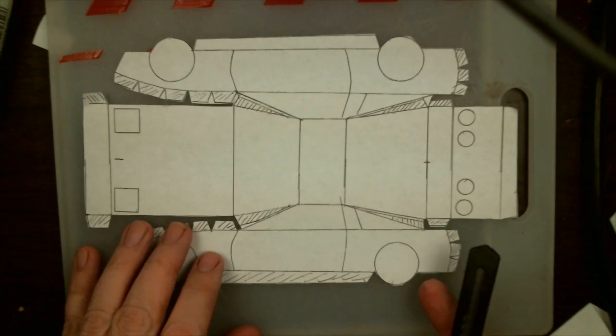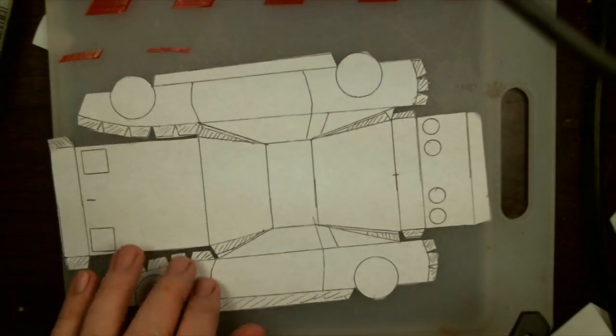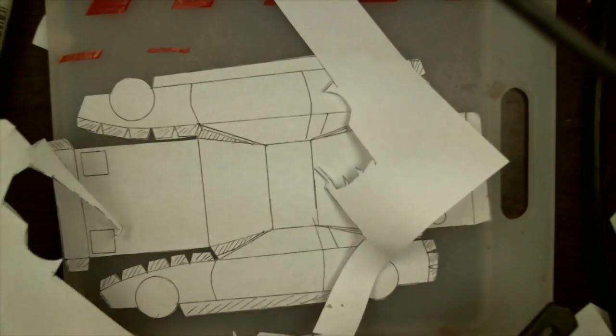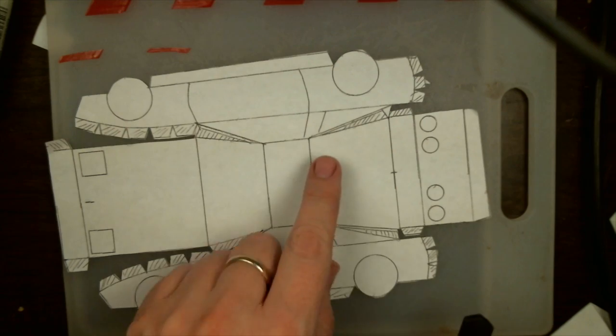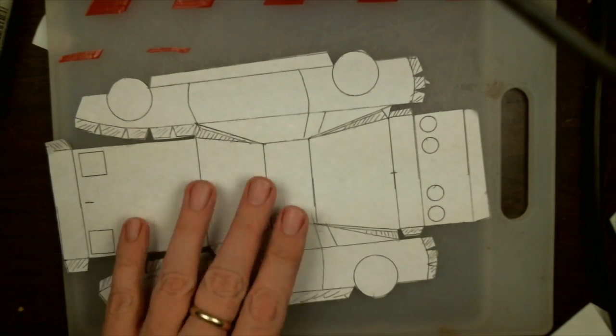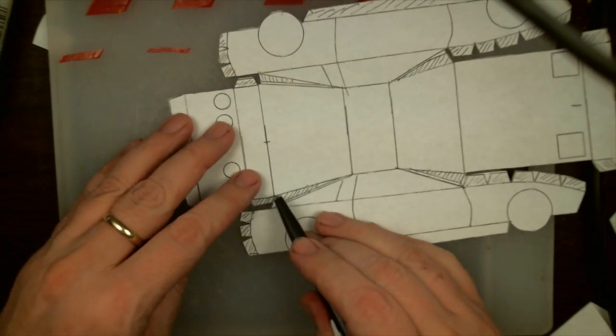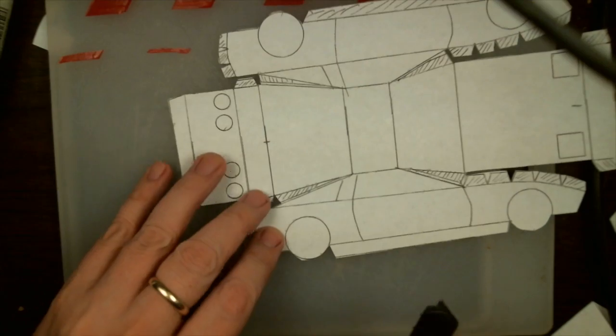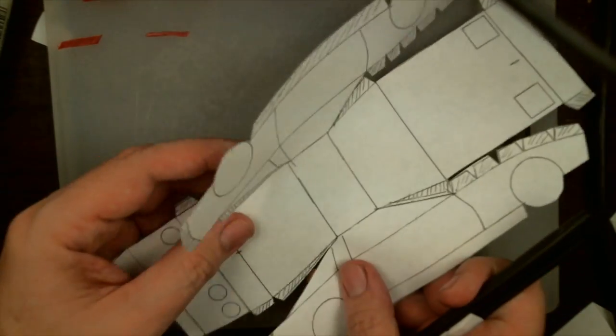Cutting with a knife also makes a lot fewer scraps. I just have one big piece like this. I don't have dozens of little tiny triangles all over the floor. So it is a little bit neater as well. Make sure we get everything cut.